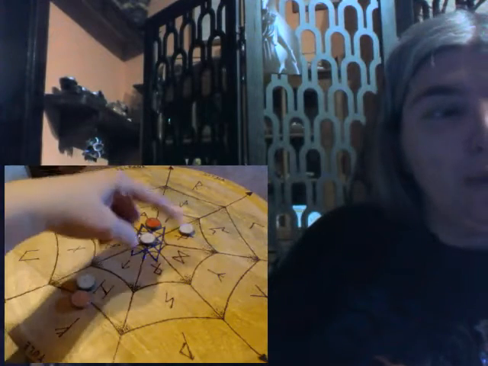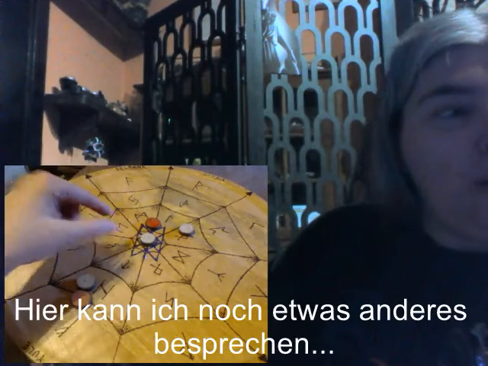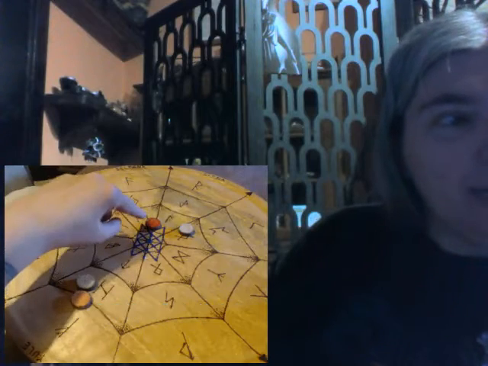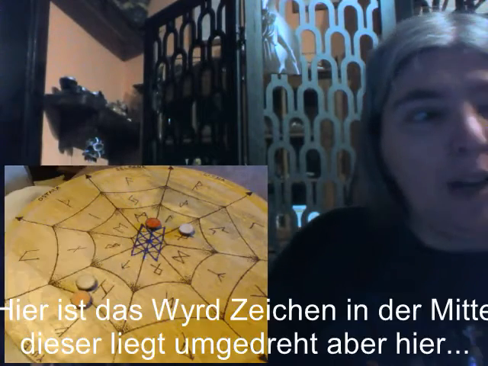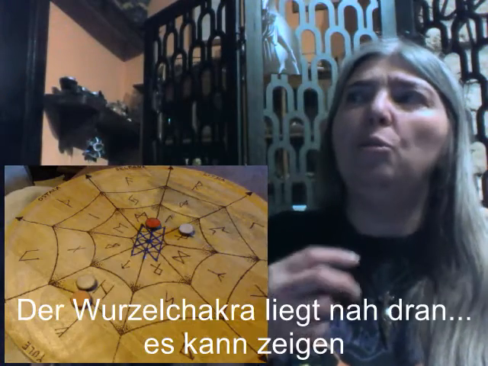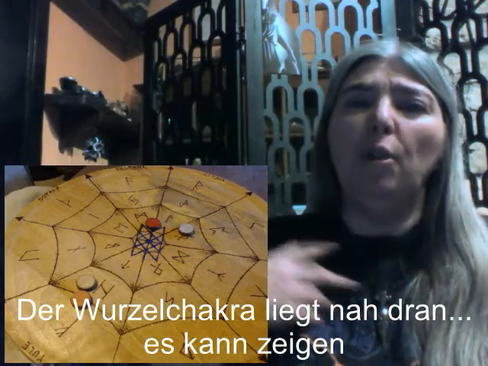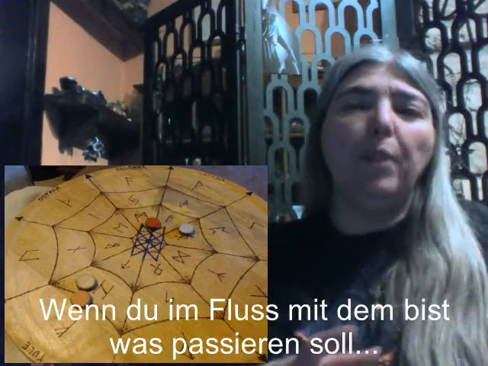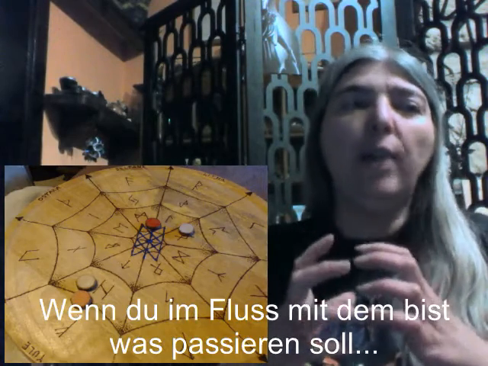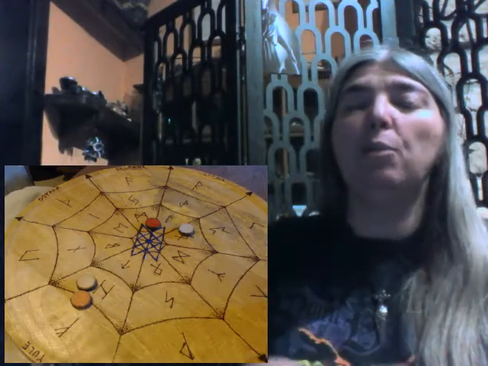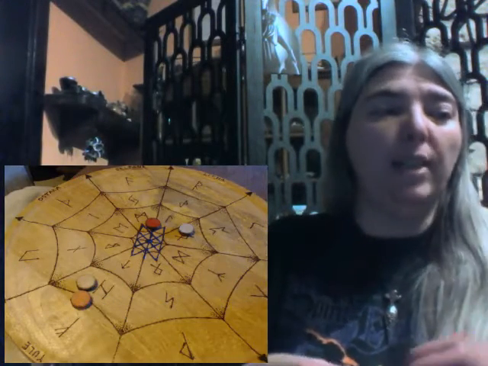We have the symbol of Wyrd in the middle. So here, this one is turned around, but for example, the root chakra is very close to it. So it may show you to be careful if you go into the flow of what should be happening to you, what is bringing the web of Wyrd together with the runes and with your body, that is something that happens in real life, because the root chakra is the one which is closest to our physical life.